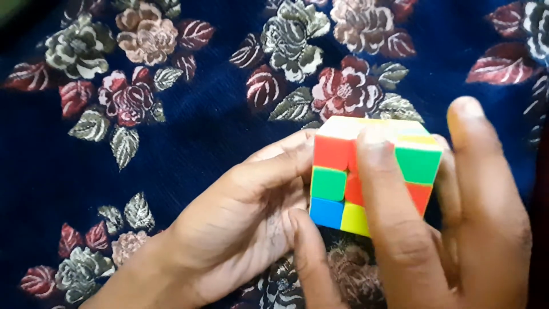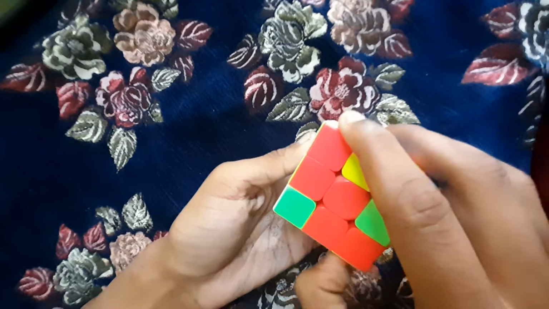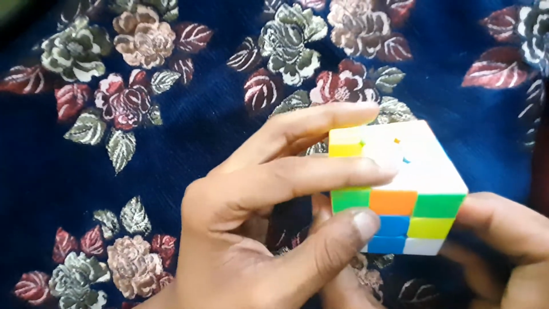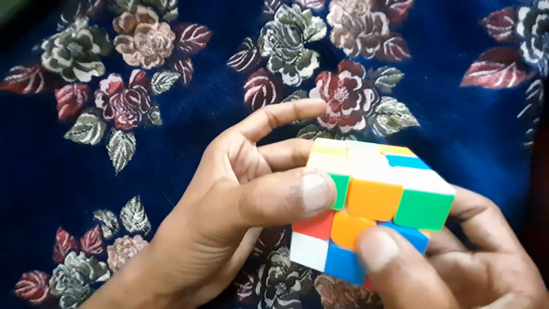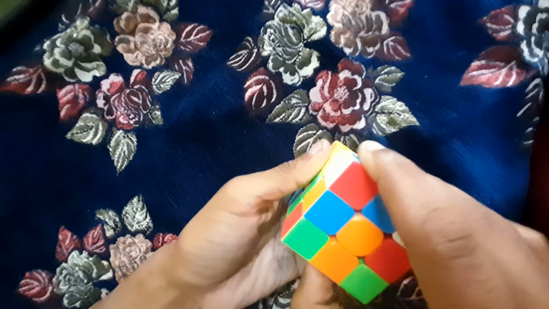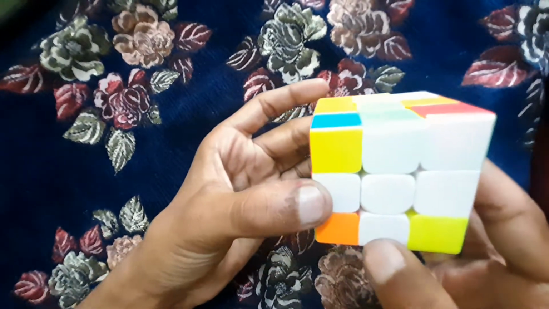Now the red is already matched with its color, so we will simply turn it 180 degrees. And the other white block which has white and orange on it, we will match it with the orange and simply turn it 180 degrees downwards. Now we have a white cross with the edge blocks done.